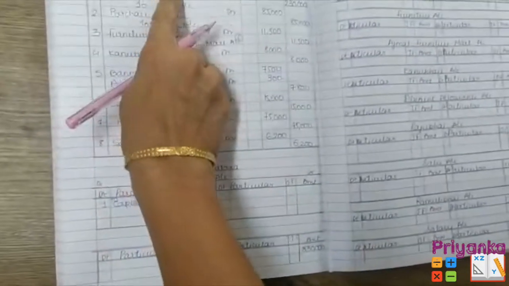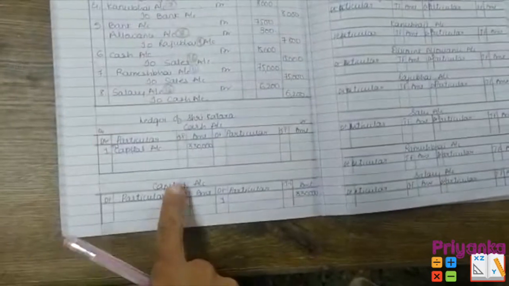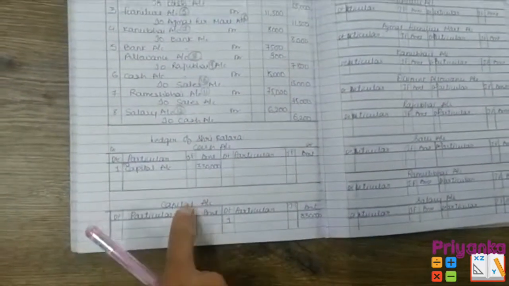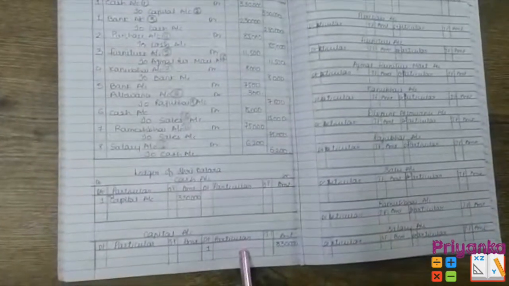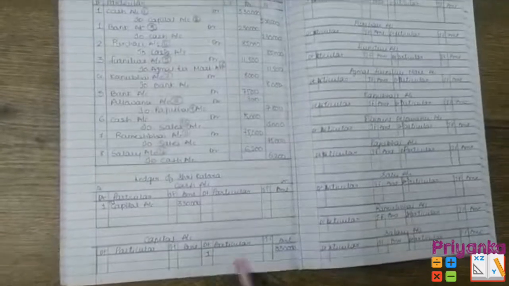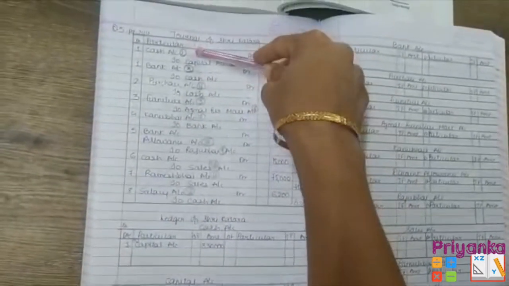I'm going to the same side. जो अकाउंट मैं बना रही हूँ, जो लेजर में पोस्टिंग करने जाते हैं उस लेजर का जो साइड है go at that side only. यहाँ पे कैपिटल क्रेडिट साइड है तो कैपिटल के क्रेडिट साइड ही आना है, पर कैपिटल में कैपिटल अकाउंट नहीं लिखना है. Take the opposite one, that is cash account.